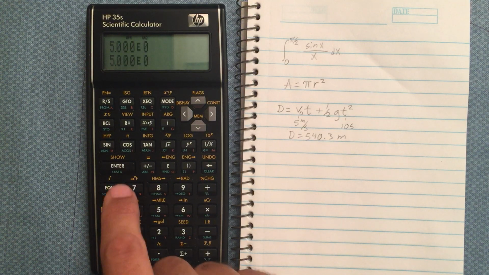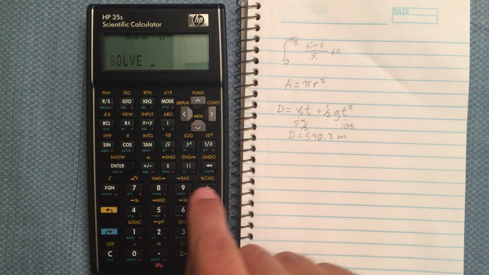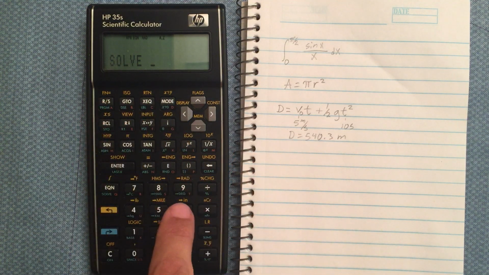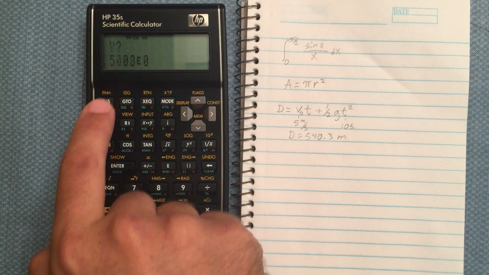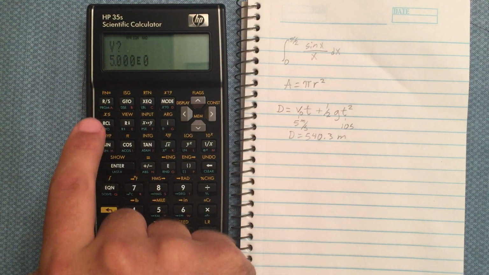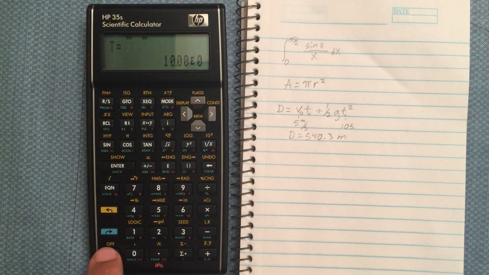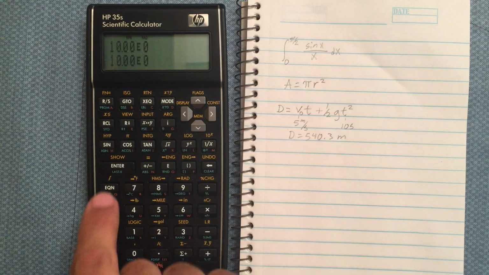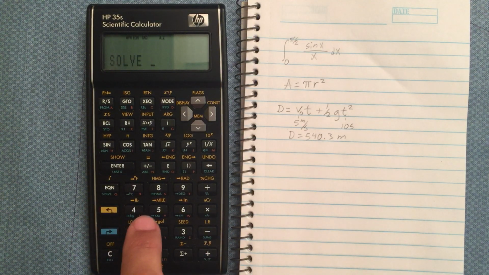Or solve for t. And I don't have to hit the recall button when I do the variables here. It knows that it's expecting a variable. So d of 540.3 meters, run stop, velocity of 5, and it solves and gives me 10 seconds. And this, of course, works for any other values.